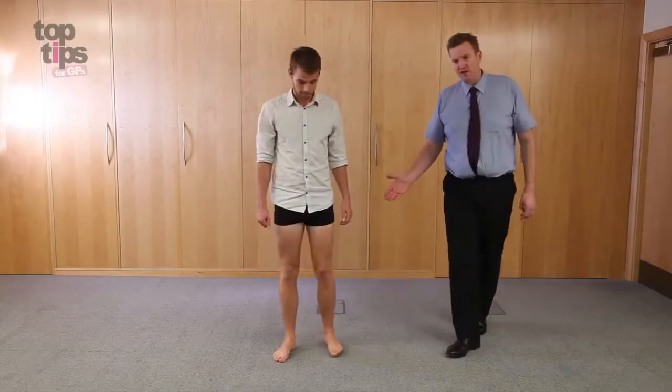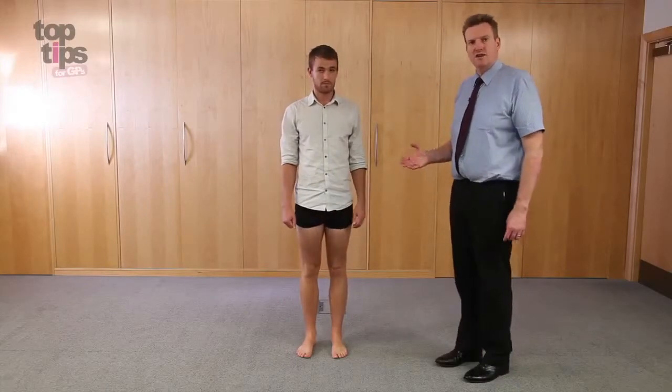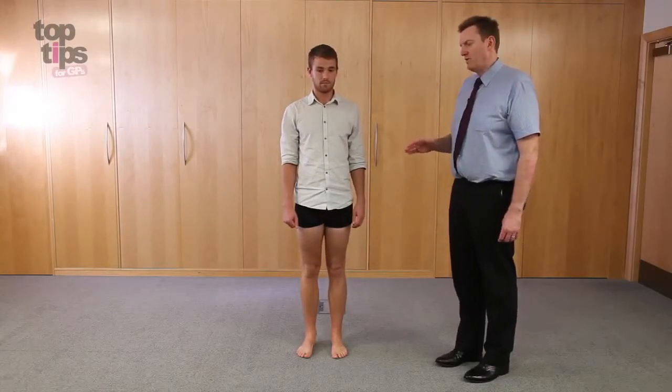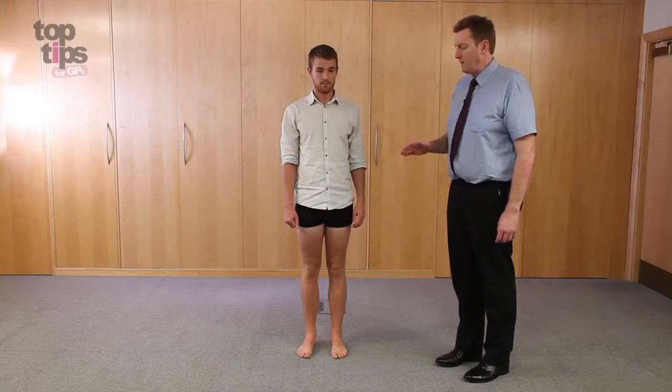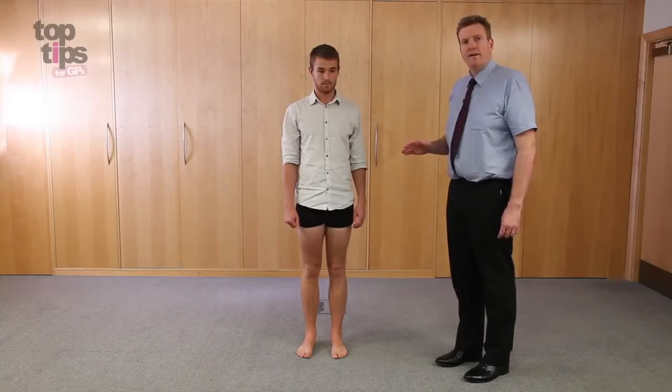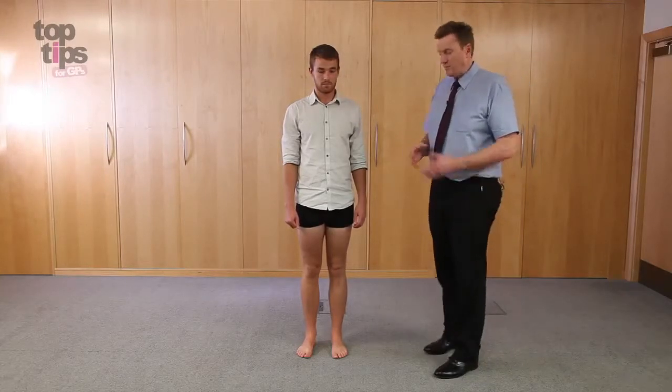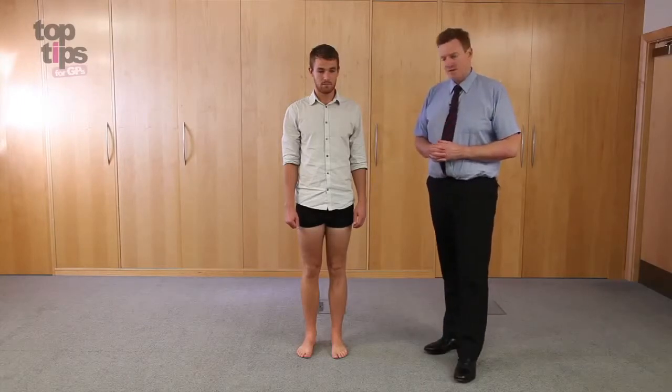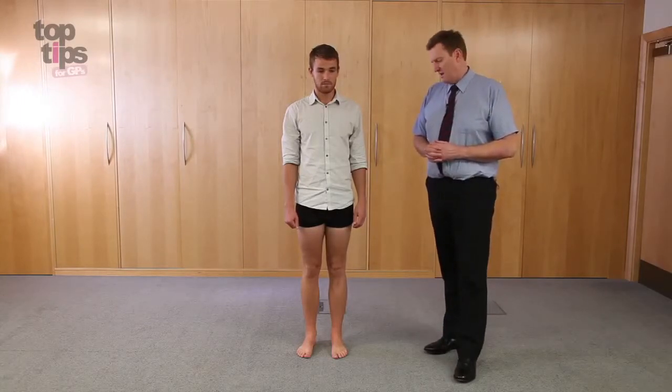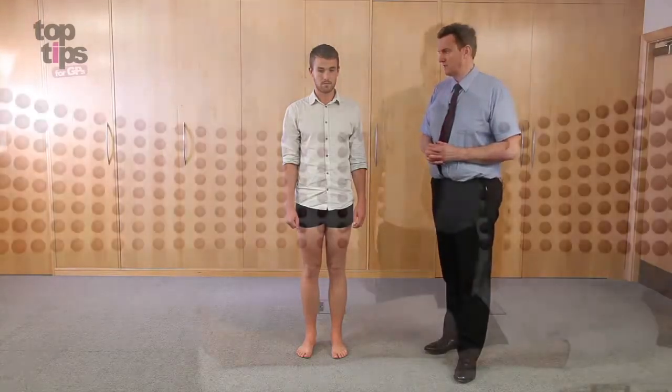Again, we would check the footwear for signs of abnormal wear, and also check for any walking aids that the patient might wear. Particularly relevant to this would be any calipers, AFOs, ankle foot orthosis, or similar. We'll now move on to examination on the couch.